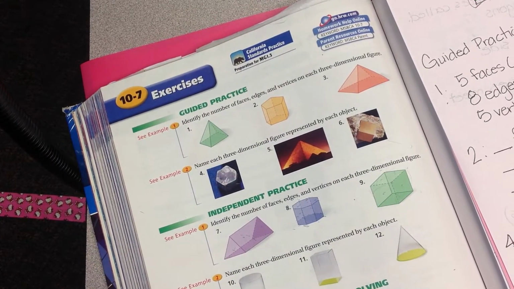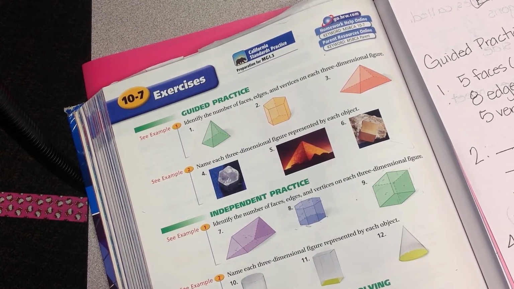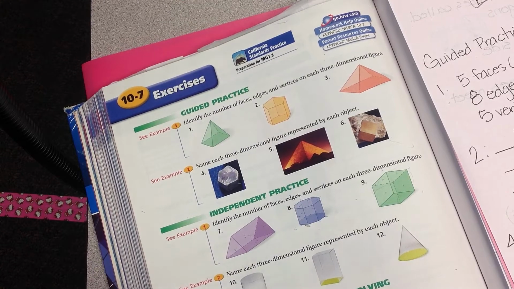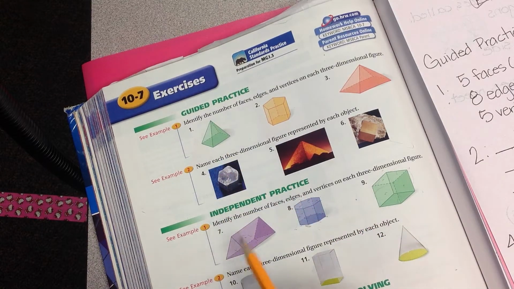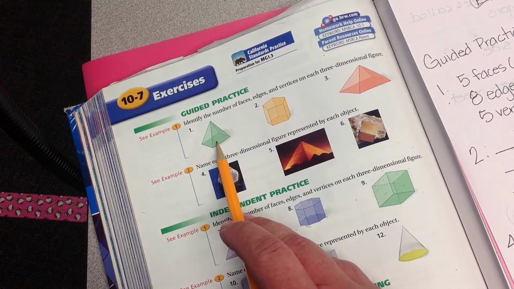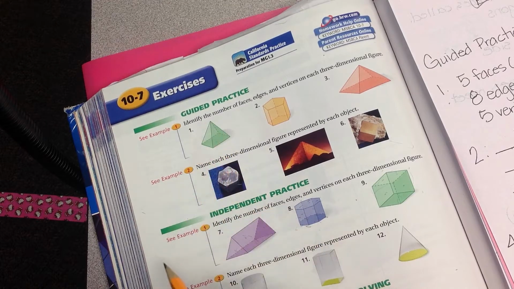Right, we're going to start with number 1. The directions say identify the number of faces, edges, and vertices on each three-dimensional figure. So for number 1, we have a pyramid. We know this because there's a square base and the rest of the faces are triangles.